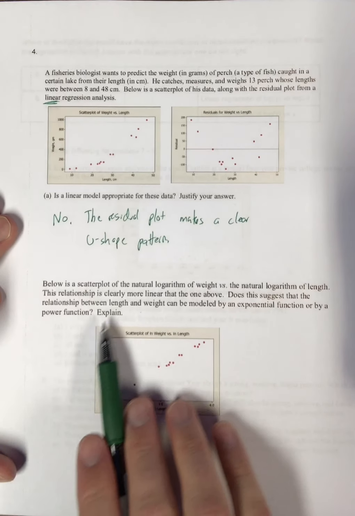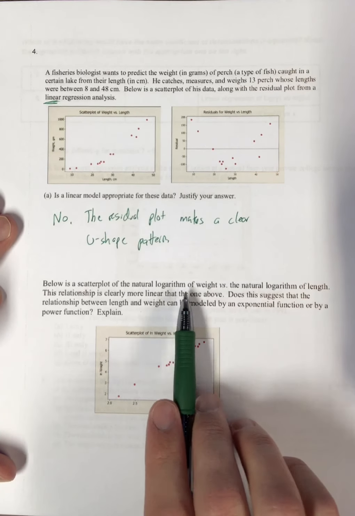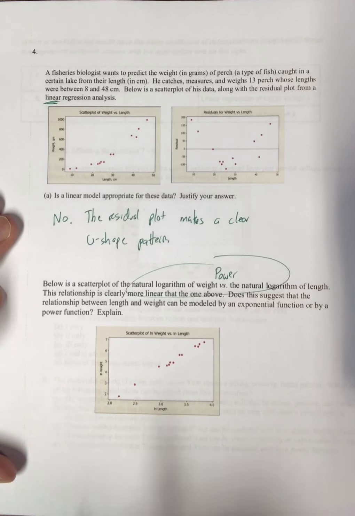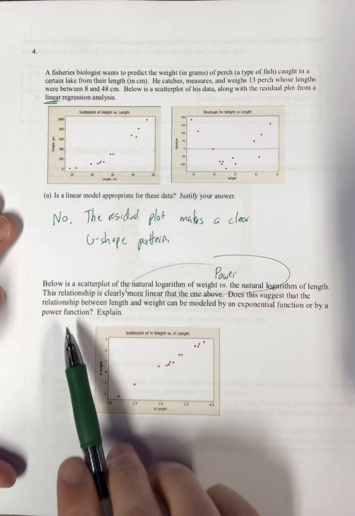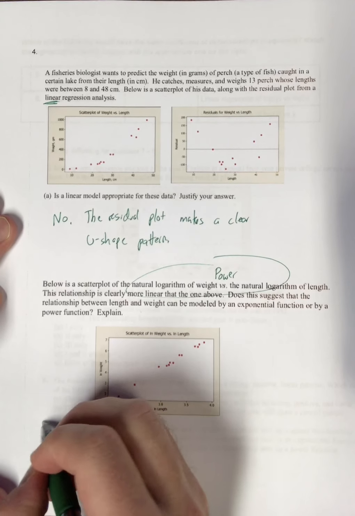Okay, now we're going to take a look at the natural logarithm versus natural logarithm. So natural logarithm of one variable, natural logarithm of another. That is a power regression. That's what that part of the problem is telling you. If you take the log of both variables, it's a power model. So it's clearly more linear. Does this data suggest that the length can be modeled by exponential or power? Power function is the answer.